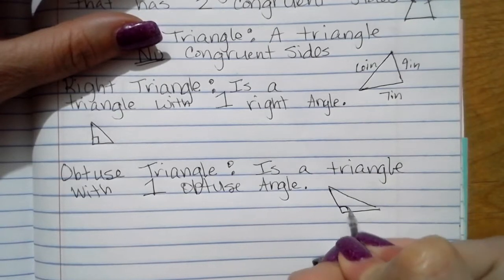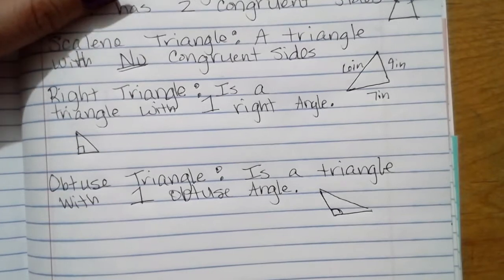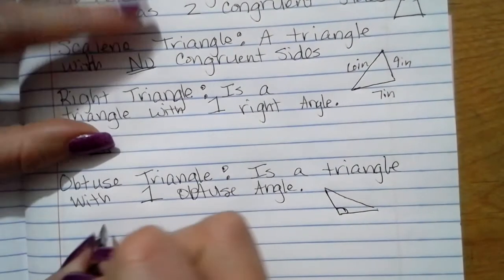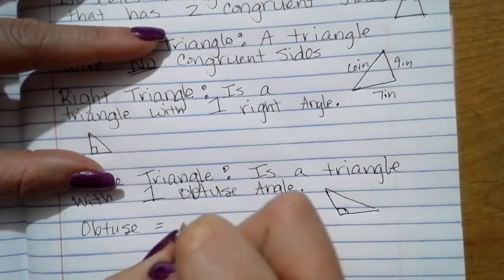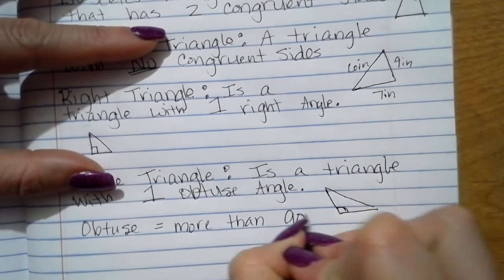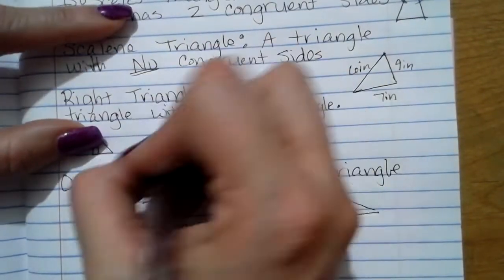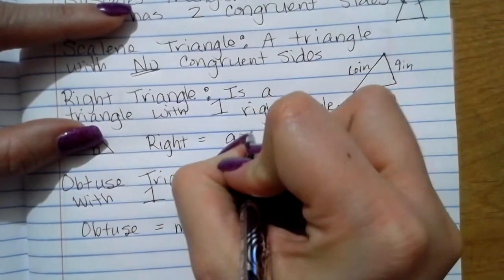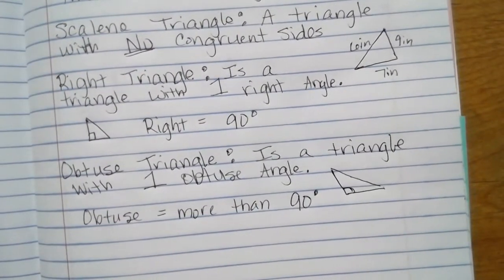So like this would be bigger, remember? And remember that obtuse is more than 90 degrees. So I'm just going to write a little note right there. Obtuse equals more than 90 degrees. So if it's bigger than 90, it's obtuse. Right equals 90 degrees. Exactly. Okay. We'll highlight these off in just a second.